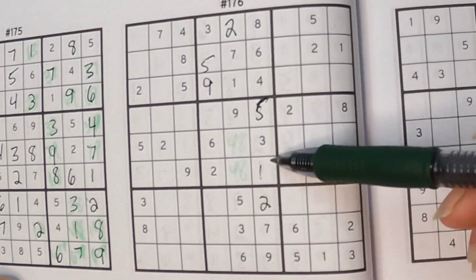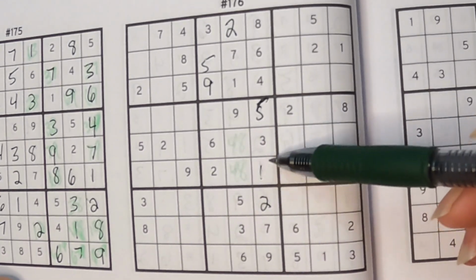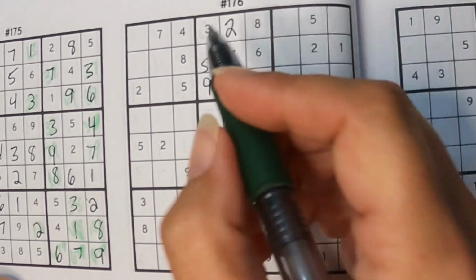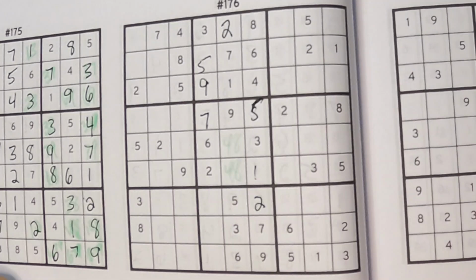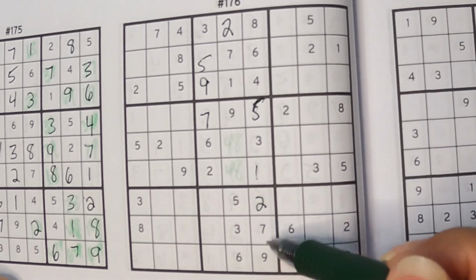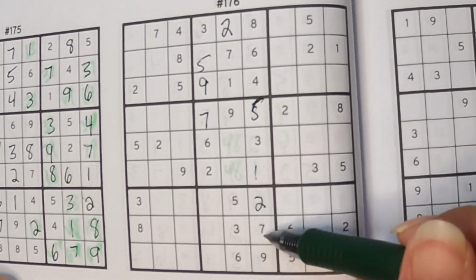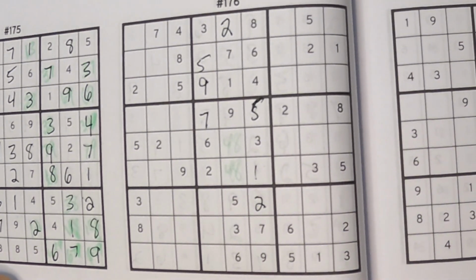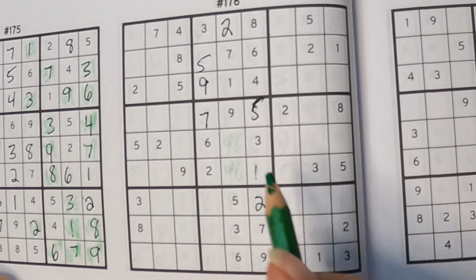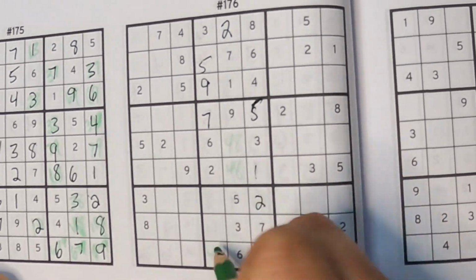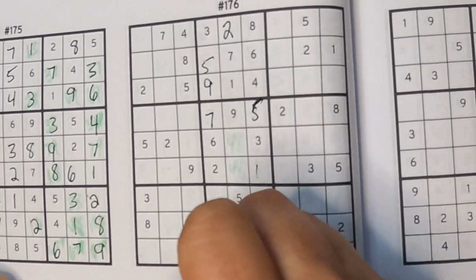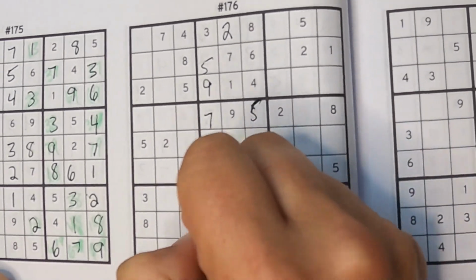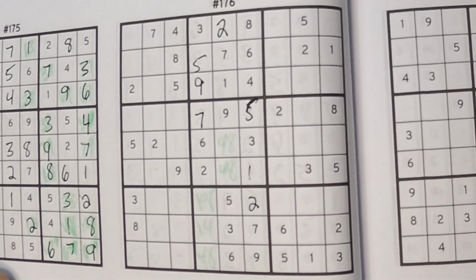For this box now, we're missing 4, 7, and 8. And the 7 can't be here or here, so it must be here. For this box, we're missing 1, 4, and 8. We've got a 1 here, so 4, 8. 8 here, so 1, 4. And no help here, 1, 4, 8.